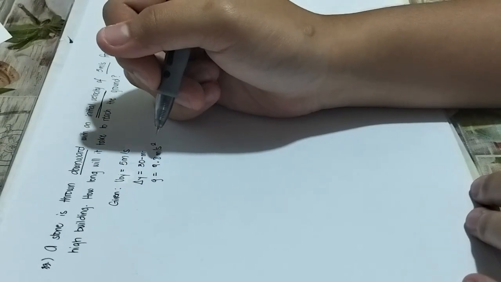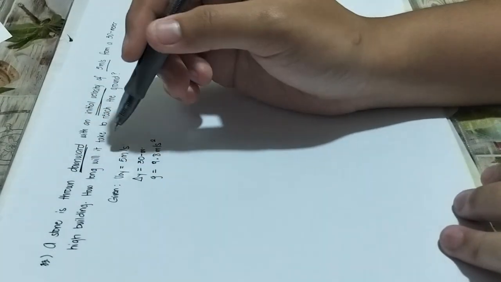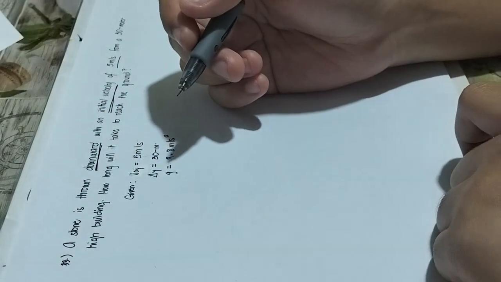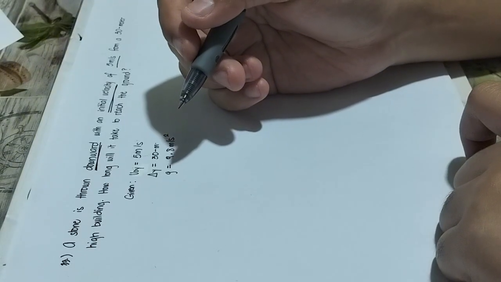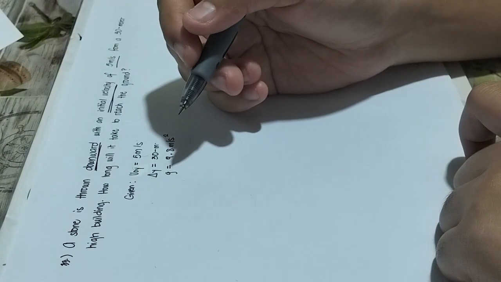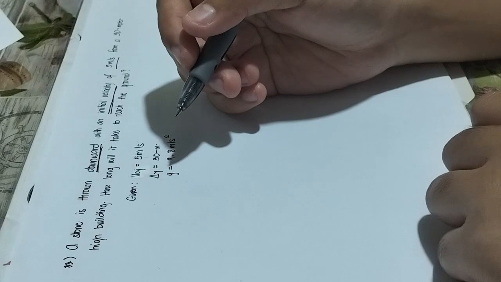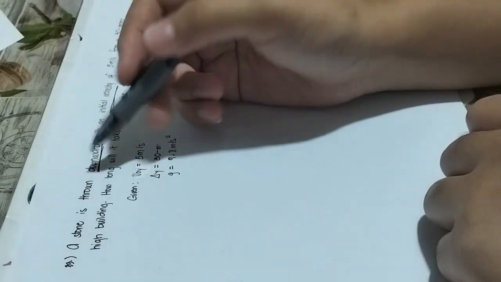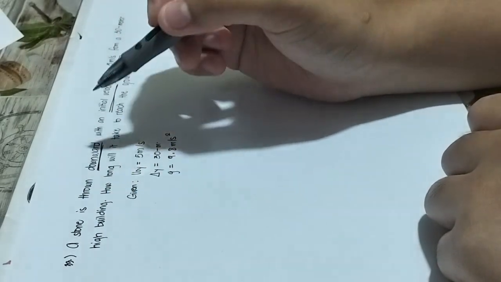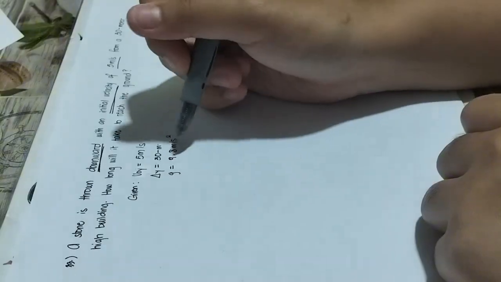But why is this positive? Since the stone is thrown downward, the acceleration due to gravity is positive. However, if it's the opposite, which is the upward direction, then the downward acceleration due to gravity would be negative. So in this one, since the stone is thrown downward, the gravity would be positive.